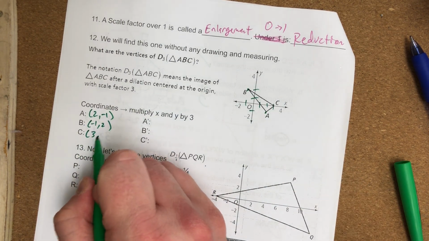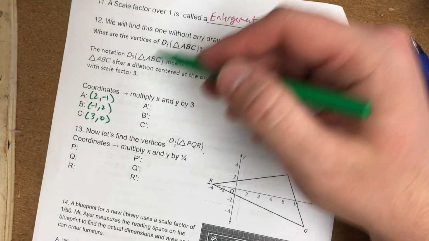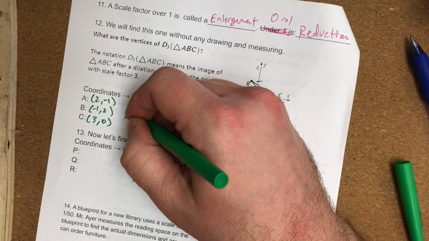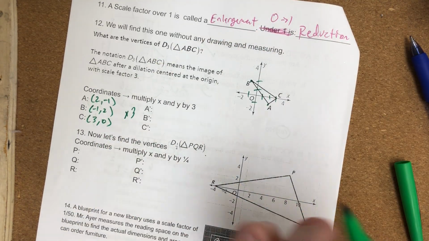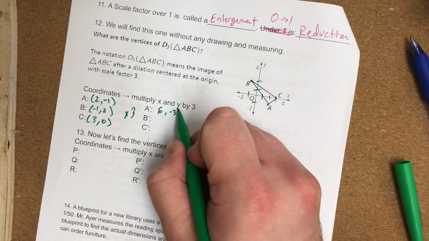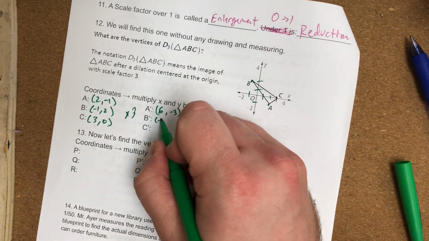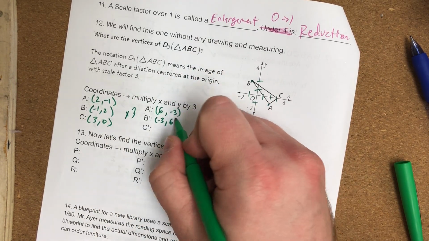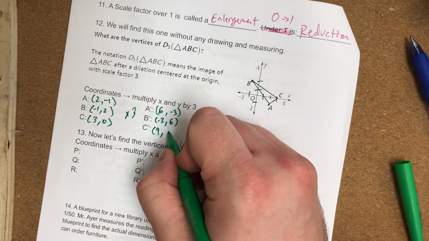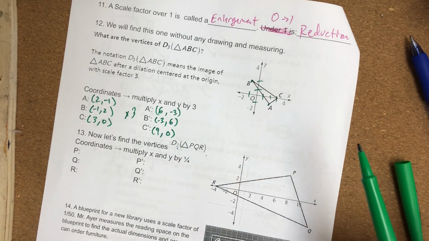So that's 3, 0. If I want to dilate this by a factor of 3, all I have to do is literally take these coordinates times my scale factor of 3. And I multiply them all individually. So 2 times 3 is 6. -1 times 3 is -3. And go try it, see if it makes sense to you. -1 times 3 is -3. 2 times 3 is 6. 3 times 3 is 9. 3 times 0 is still 0. So I don't even have enough room to graph it all, but that's what the points would be.